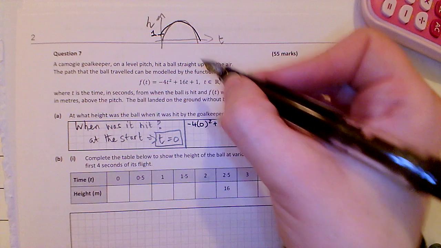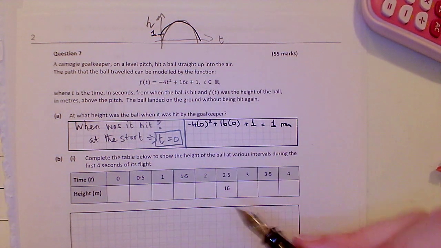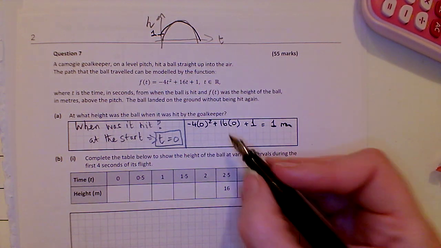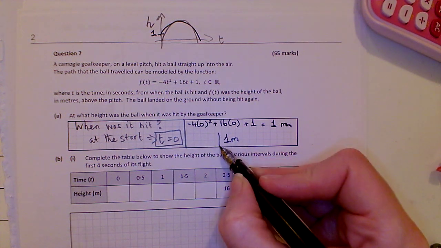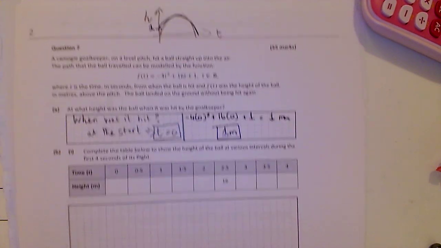Okay, they didn't ask you to draw a graph of this. I just wanted to have it on hand to show you. We'll be graphing it later. So the ball gets hit when it's 1 meter above the ground.